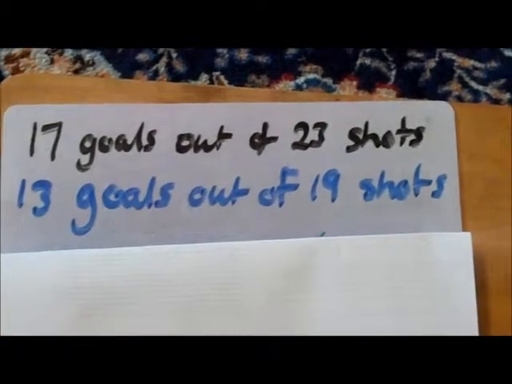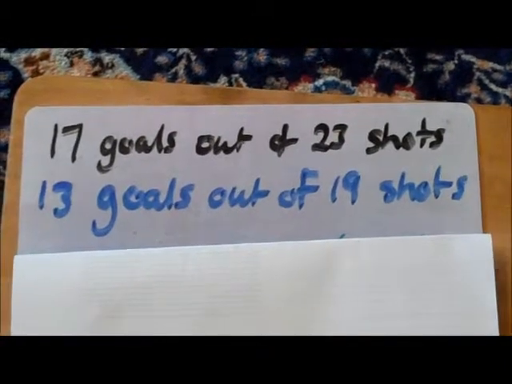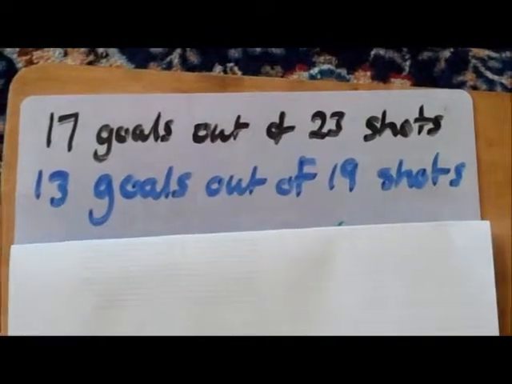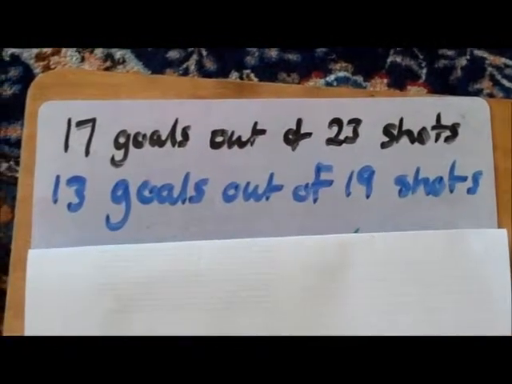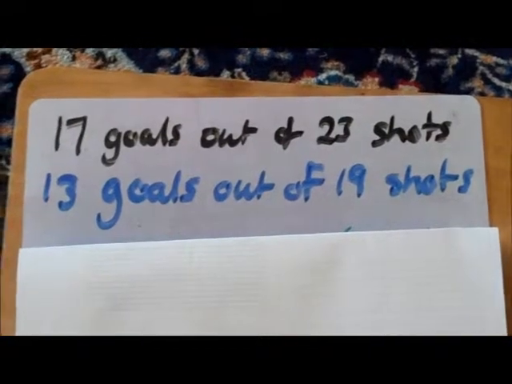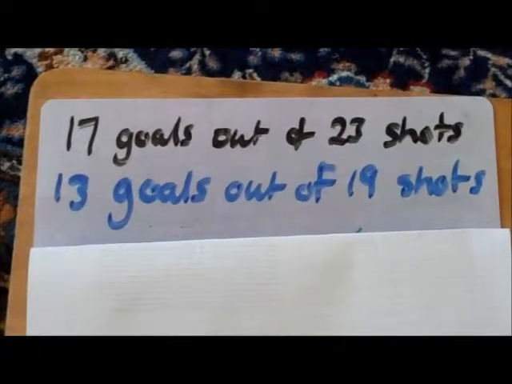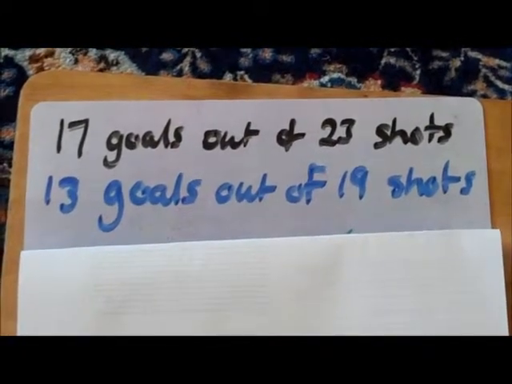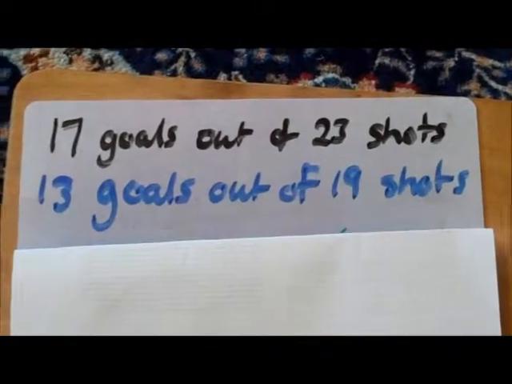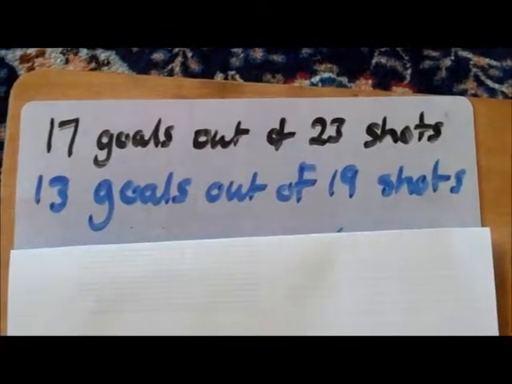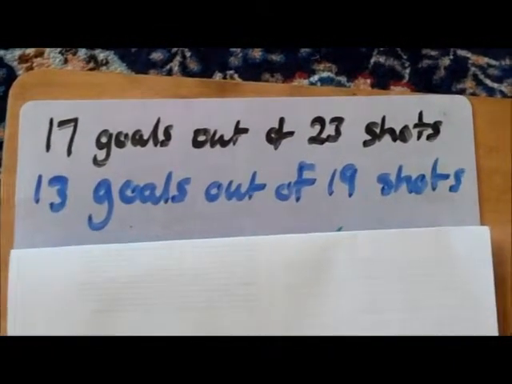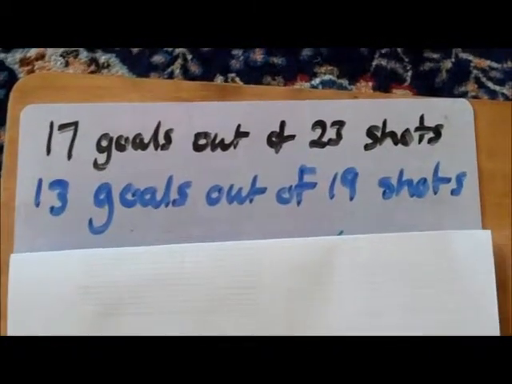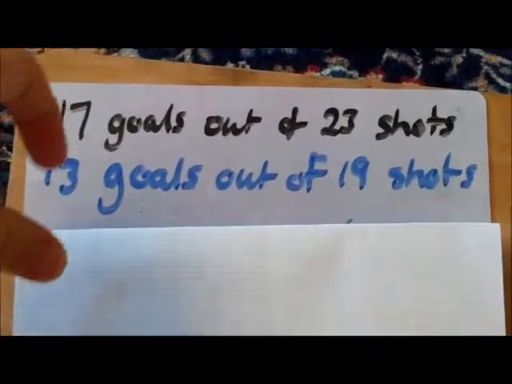Okay, so today we're going to do fractions as percentages, but this time they're going to be written a little bit differently. So who was the more accurate out of someone who shot 17 goals out of 23 shots or 13 goals out of 19 shots? Because they're not the same number of shots, it's very hard to actually say who was more accurate. That's why we go to percent, because it's out of 100. So we just make it a standard out of 100 or percentage, and then we can compare different fractions or different quantities.